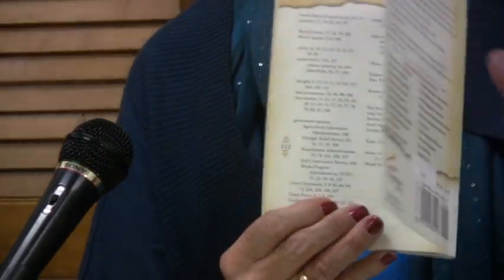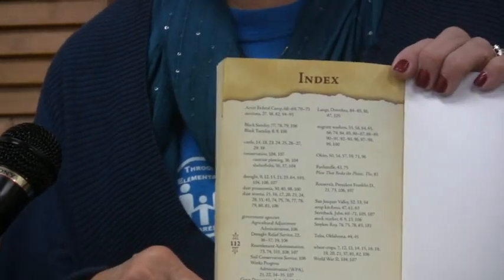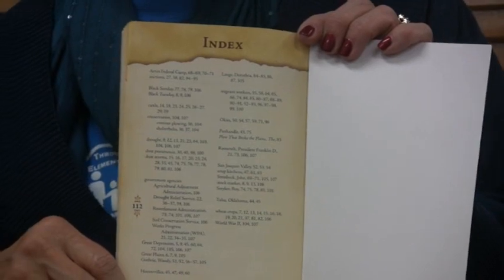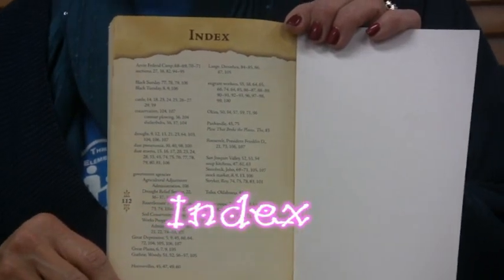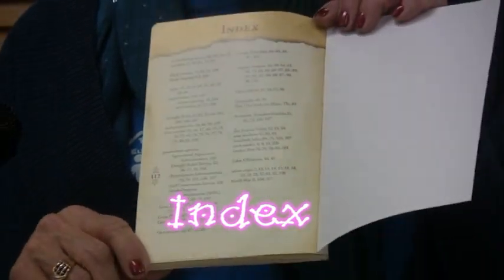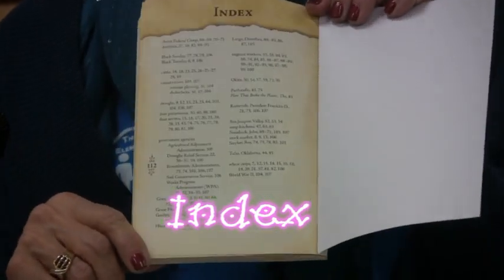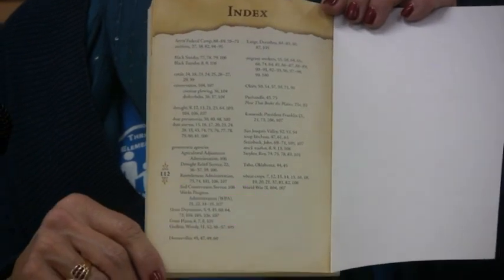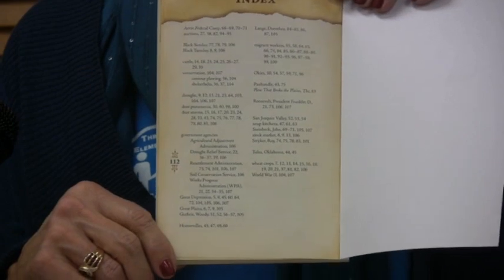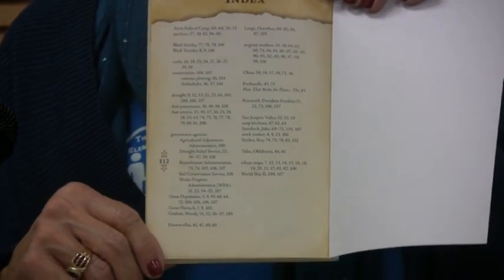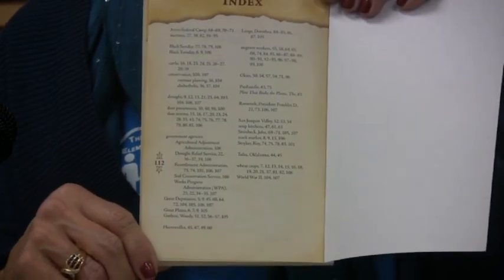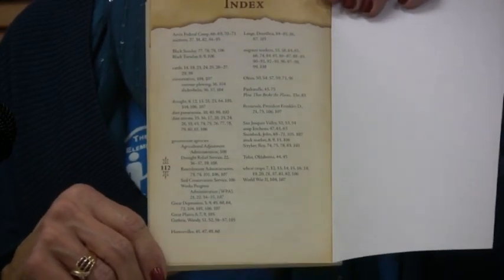Finally, the index. This is probably one of the best places that you need to consider spending some time in as you look for information for your project. The index is usually at the back of the book, and it has items that are listed, people, places, and things, and they're always listed in alphabetical order, with all of the page numbers where that name or subject item is listed in the book.